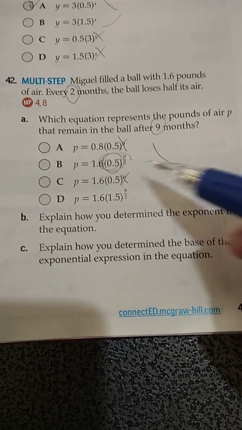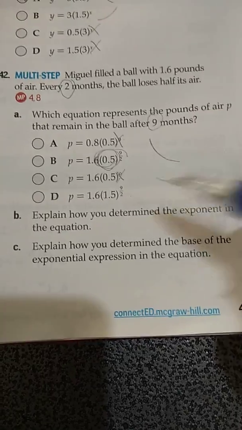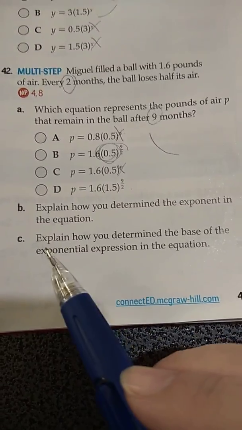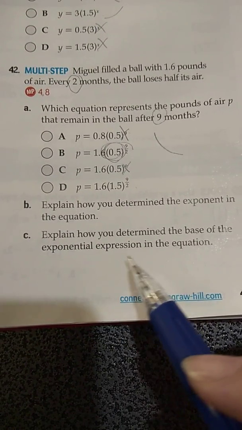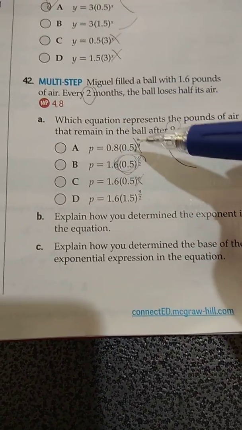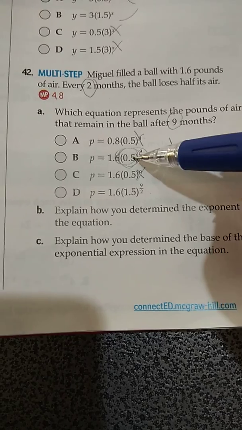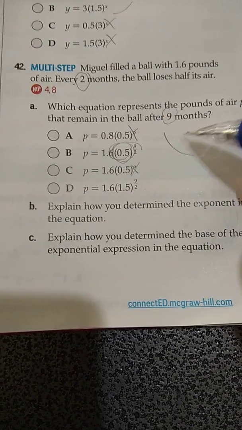So 9 over 2 will be 4.5. You're only going to calculate this 4.5 times. And then explain how you determine the base of the exponential expression in the equation. I explained the base right here. The B is either a decay question or a growth question. And this question is clearly a decay question, so this is your answer. So those are the tricks for answering this type of question. I hope that helps you.